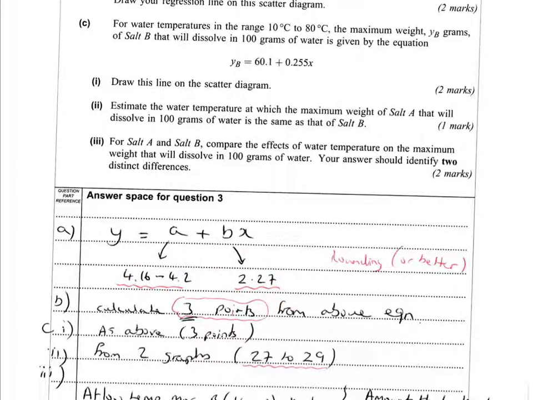In order to draw the regression line on the graph paper they've provided for you, make sure you use at least 3 points or calculate 3 points using this regression line here in order to create 3 points through which your line will go. And the acceptable answers, obviously, for C part 2 lie in this range over here.